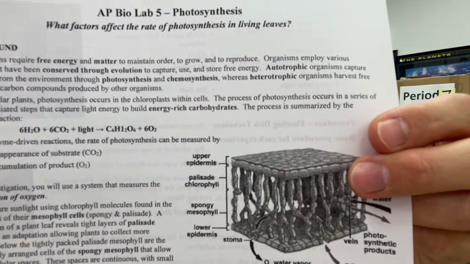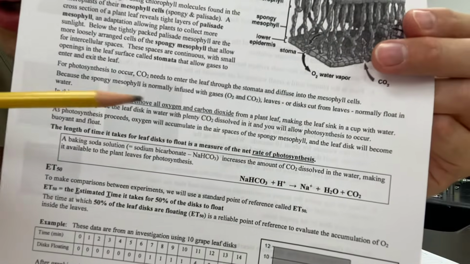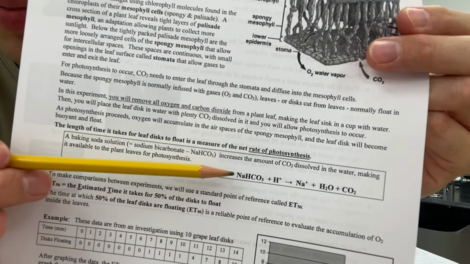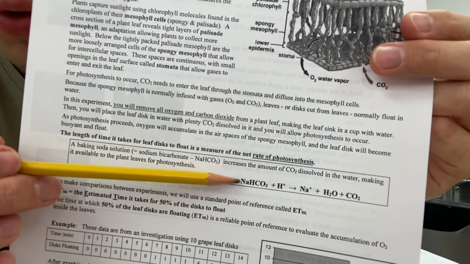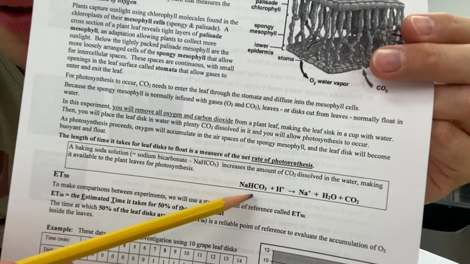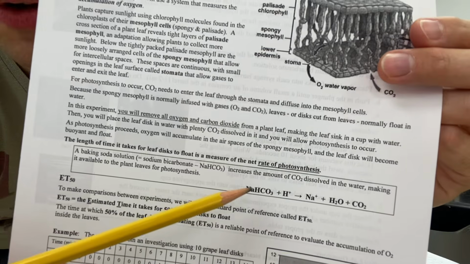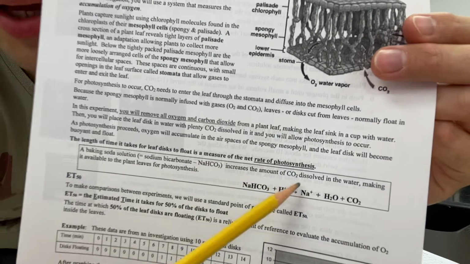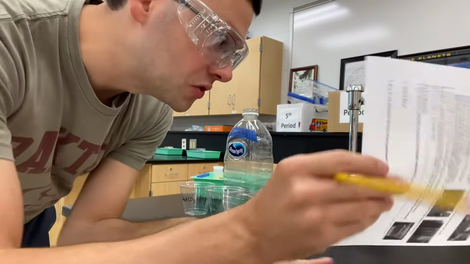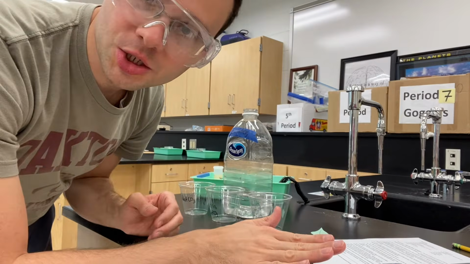If you start by reading the background, you need to understand this major equation for the lab because it explains why the leaf discs that we are going to use will float. One of your substrates, the main substrate we're going to add to this experiment, is sodium bicarbonate. Sodium bicarbonate provides the solution with free carbon dioxide that the leaf discs will then use as they do photosynthesis.